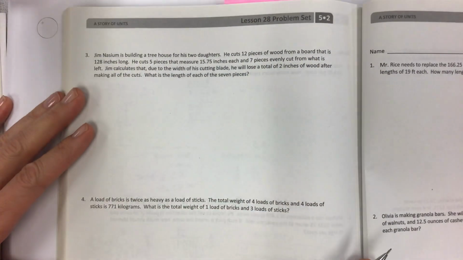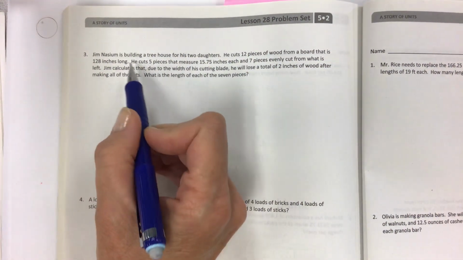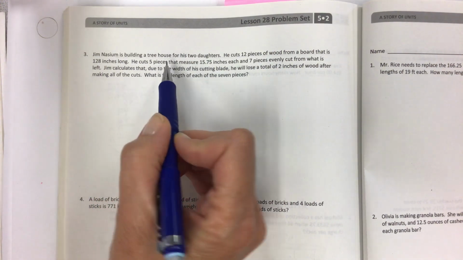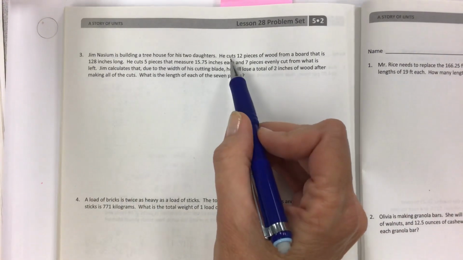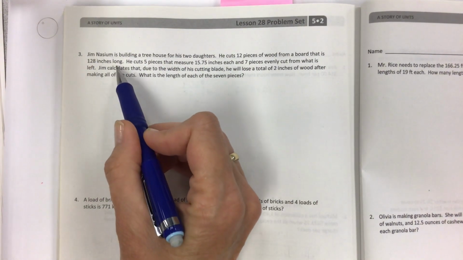Only 2 more problems today, because they're word problems, and sometimes that can be time-consuming. Jim is building a treehouse for his 2 daughters. He cuts 12 pieces of wood from a board that is 128 inches long.